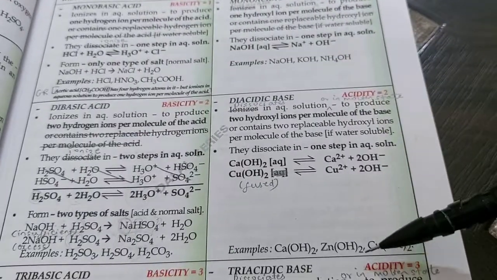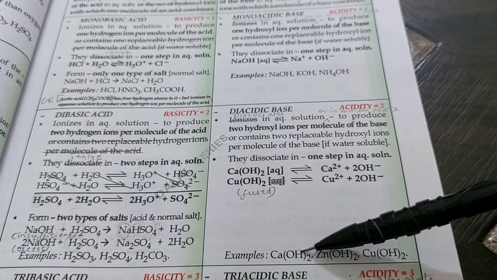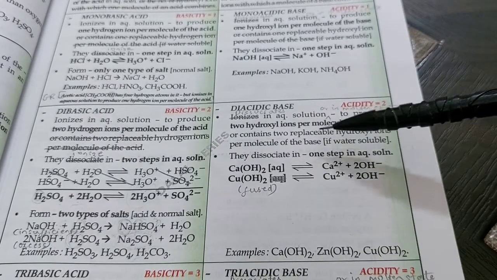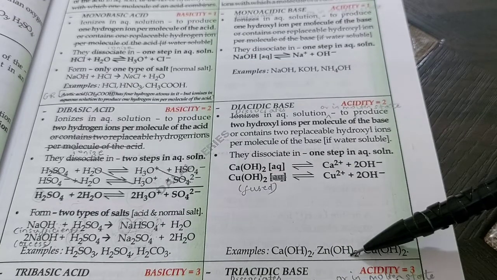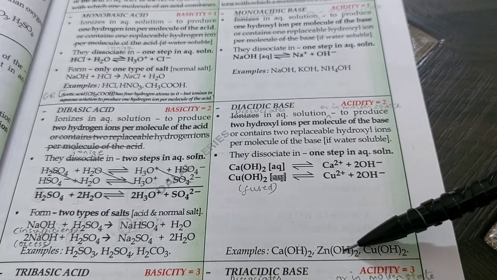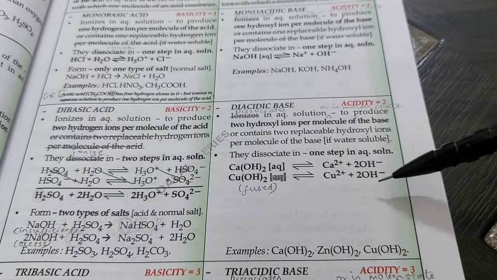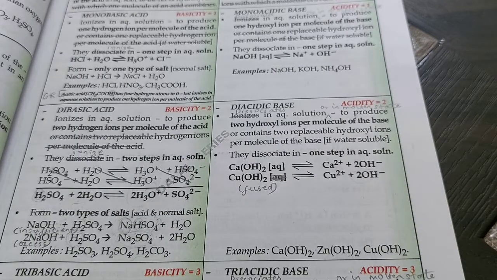These are examples of diacidic base because they have 2 hydroxyl ions per molecule which can dissociate when dissolved in water. But some of them can't dissolve in water. For example, copper hydroxide, zinc hydroxide, they can't dissolve in water. Well, in that case, let's melt it. So no water is involved in the fused state or molten state. Still, they will give 2 hydroxyl ions, proving that they are diacidic base.